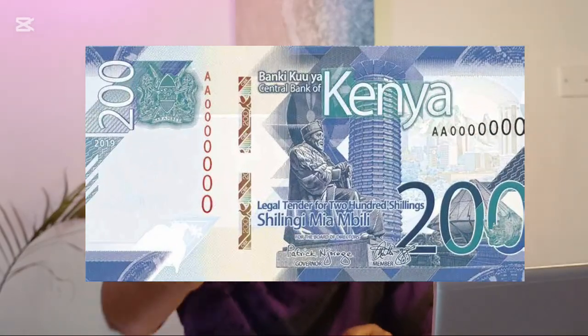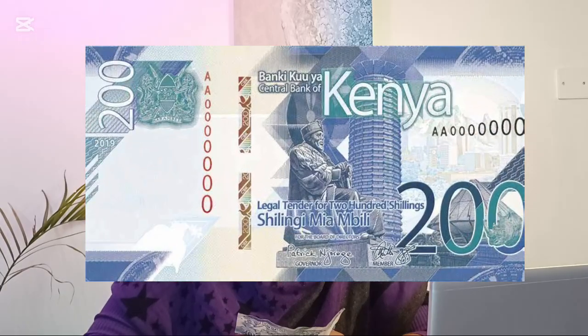Next we have the 200 shillings, and this is how it looks. The note itself is kind of like blue in color, and it has the same image as the other notes on the front, which is Mzee Jomo Kenyatta as well as the KICC, and the value written on it, which is 200. Also, it has the silver line running across from the top to the bottom of the left side of the note, and it also has that hidden line.